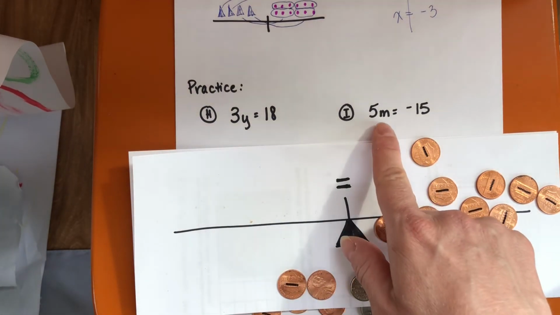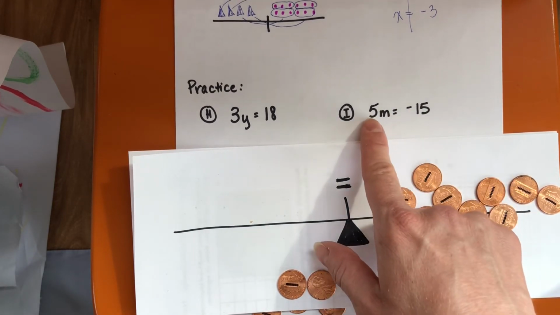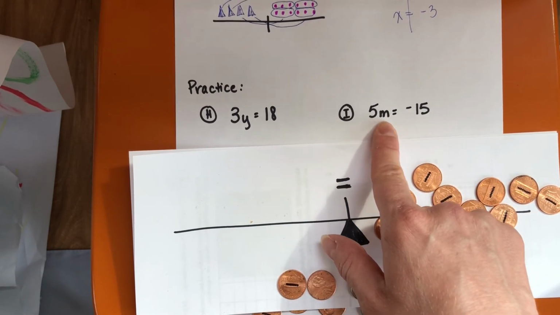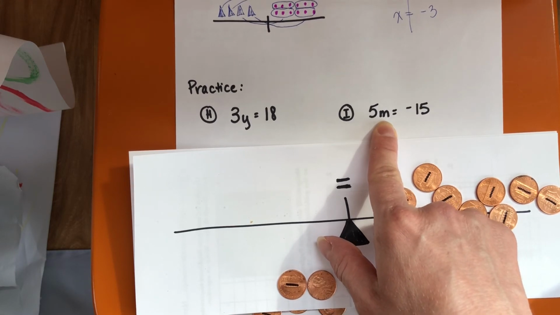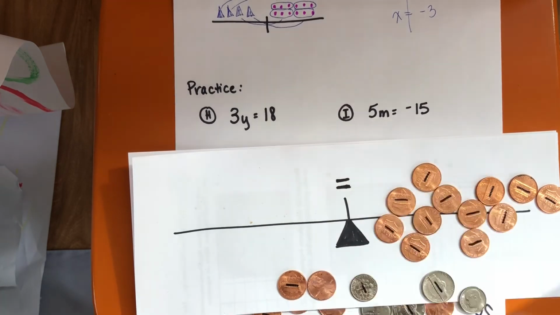For I, 5m is equal to negative 15. I see 5 times m, so I'm going to undo it by dividing. 5m divided by 5 is equal to 1m, and negative 15 divided by 5 is equal to negative 3. So m is equal to negative 3.